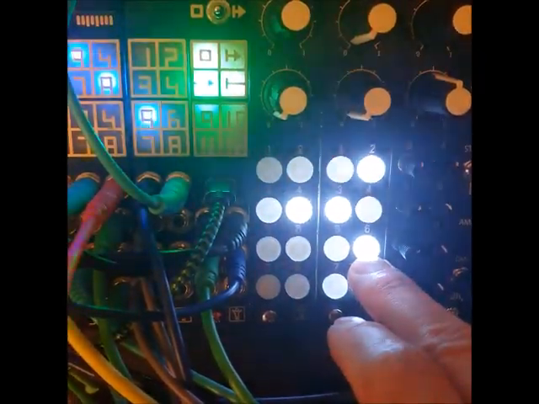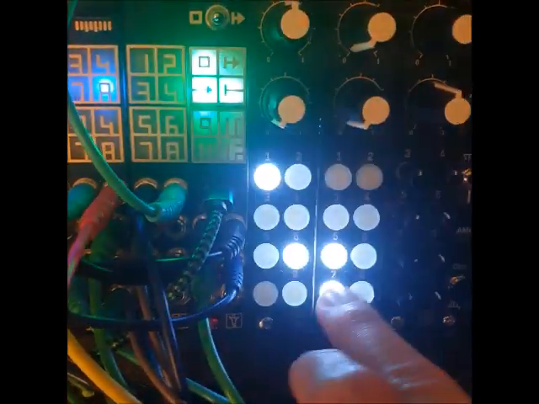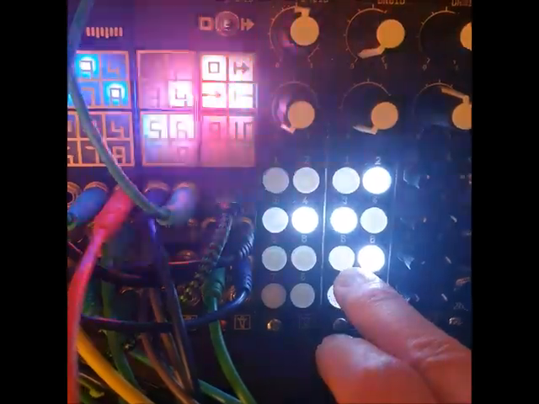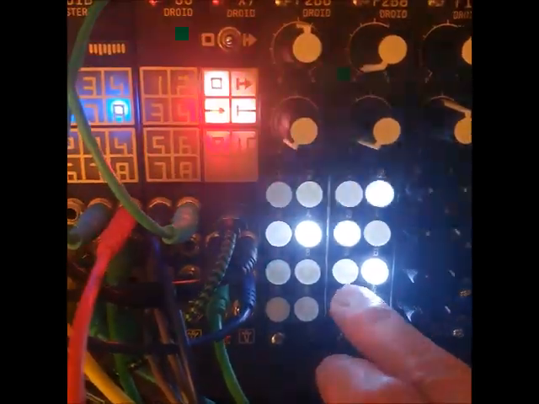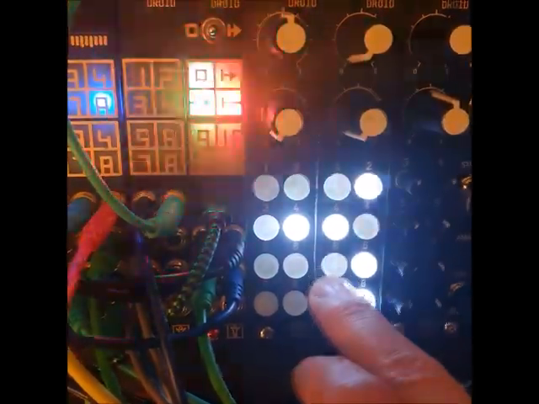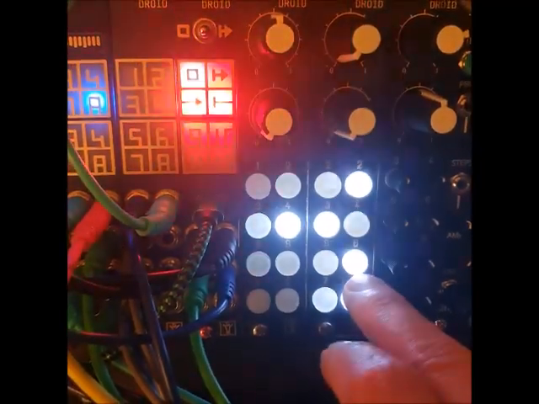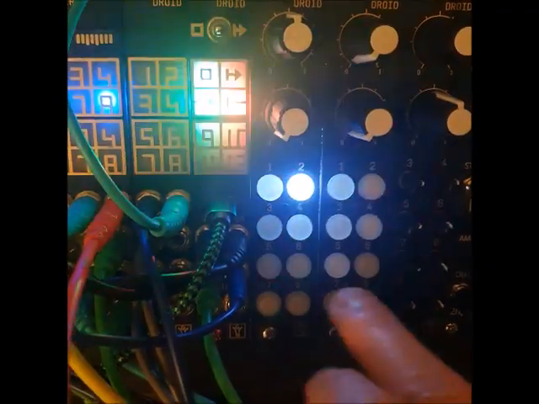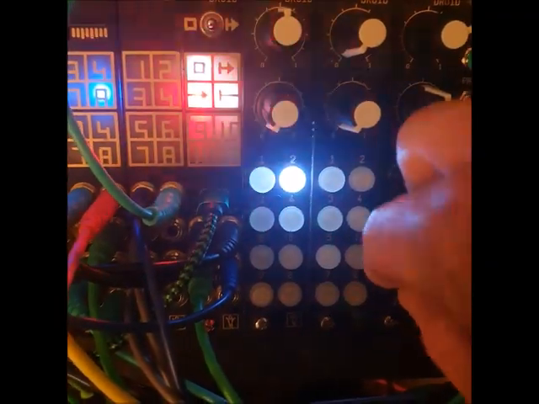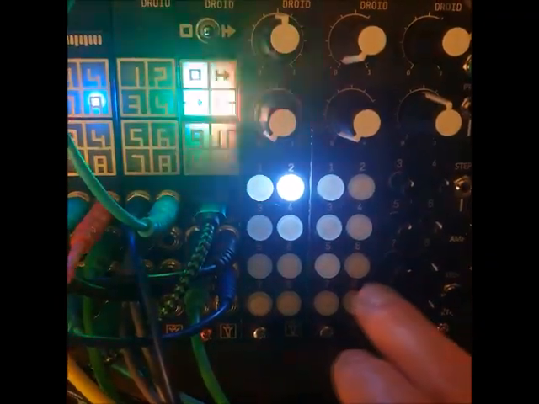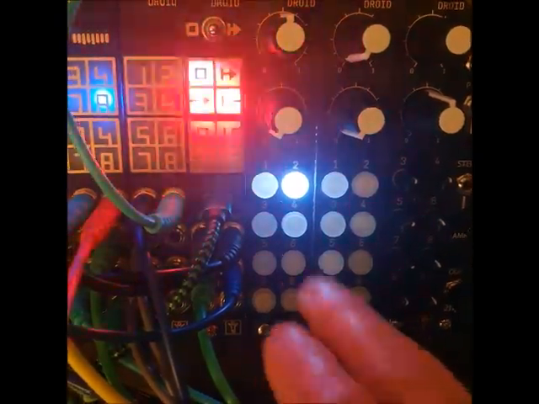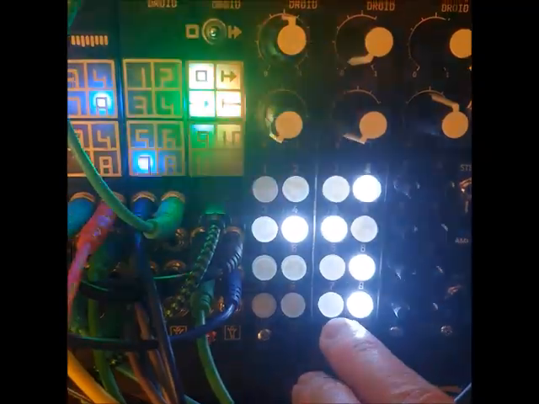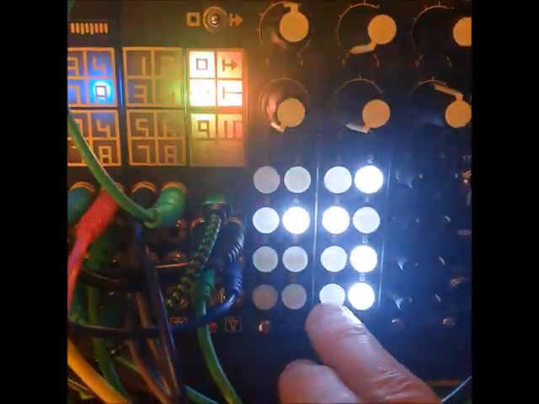Then the hi-hat I wired the accent to the decay length also to get some open and closed hi-hats. Nice, and the clap I have wired to the traditional velocity, so that's a normal accent.